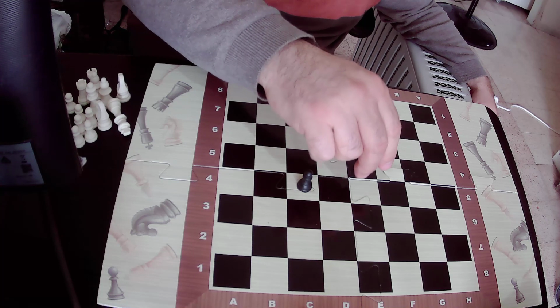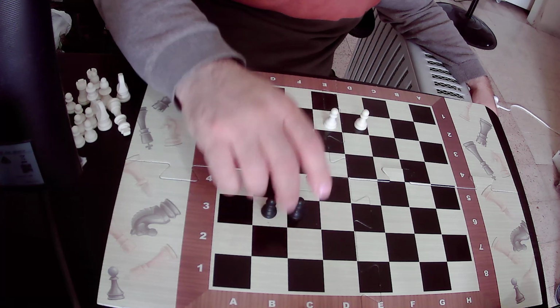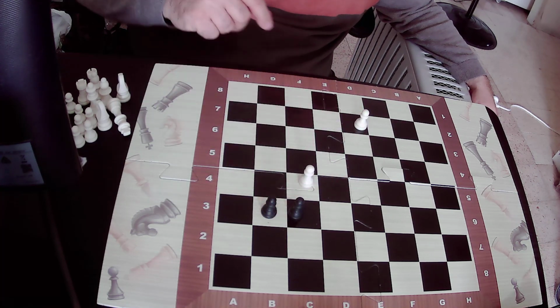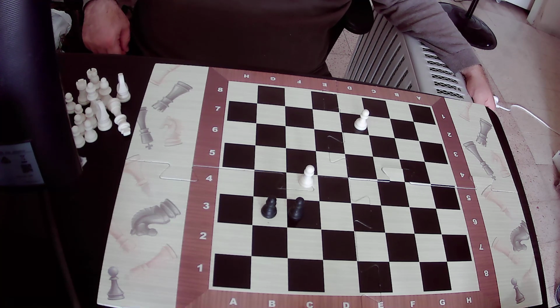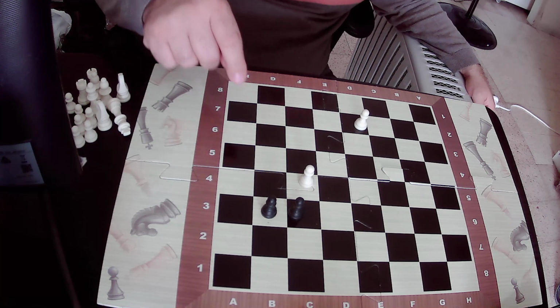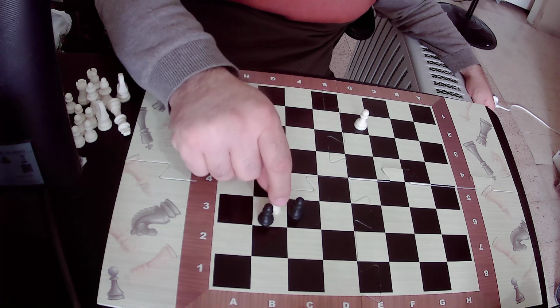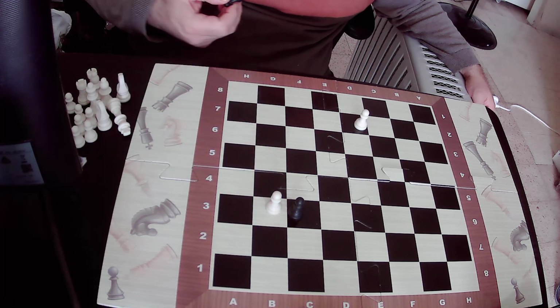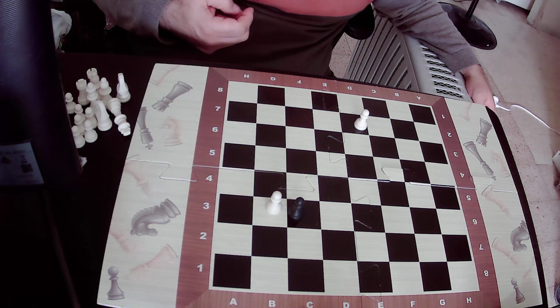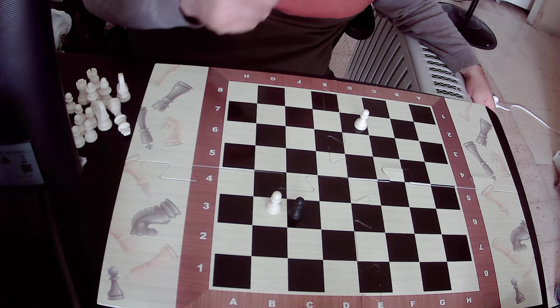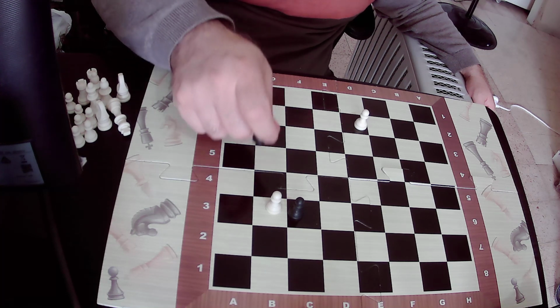Or, for example, the white can eat the black pawn like this, diagonally, 1 square forward, diagonally. 1 square diagonally forward.